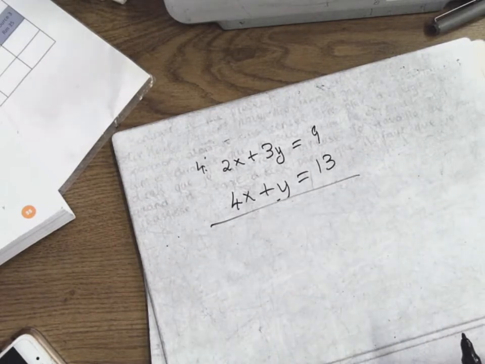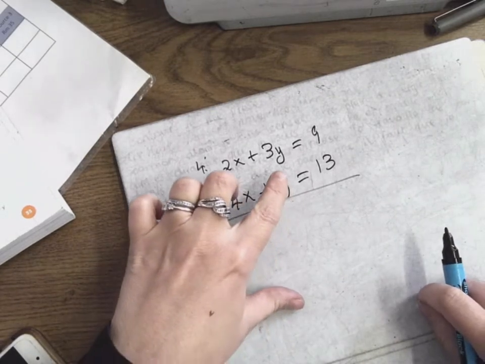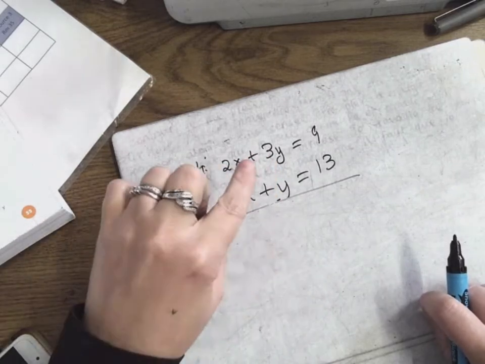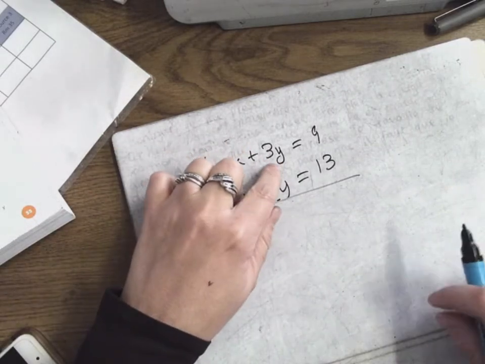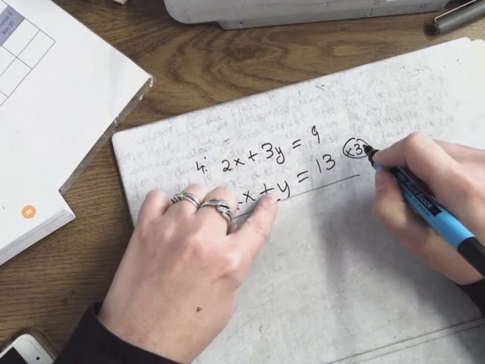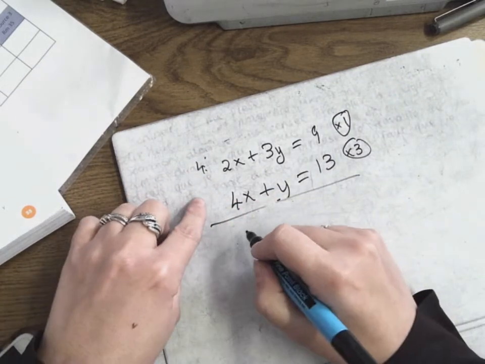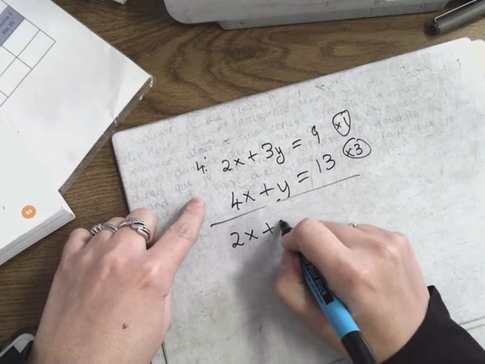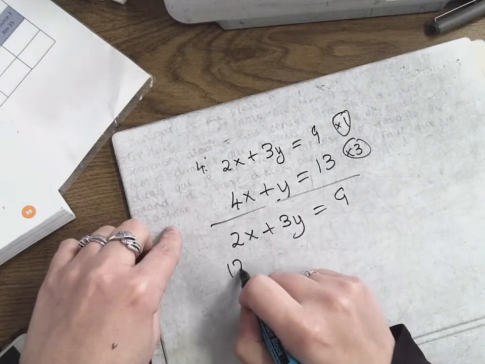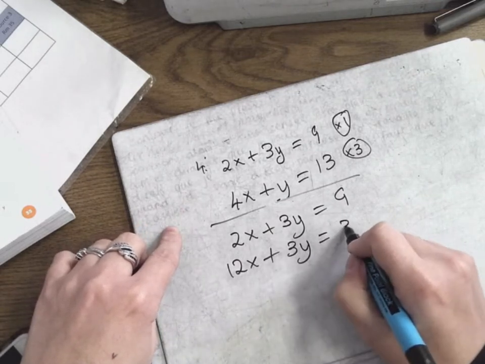Okay, so you look at the numbers in front of the y's. The numbers in front of the y's are 3 and 1, so they're different, right? When they're different, you need to multiply. So you multiply the second line by what's in front of the y on the top line, which is 3, and you multiply the top line by what's in front of the y here, which is 1. Okay? Top line times 1 stays the same, 2x plus 3y equals 9. Bottom line multiplied by 3, so 3 fours are 12x plus 3y, 3 13s are 39.